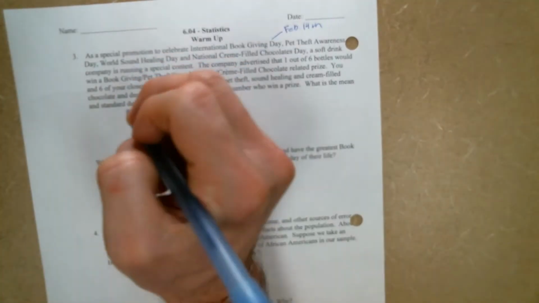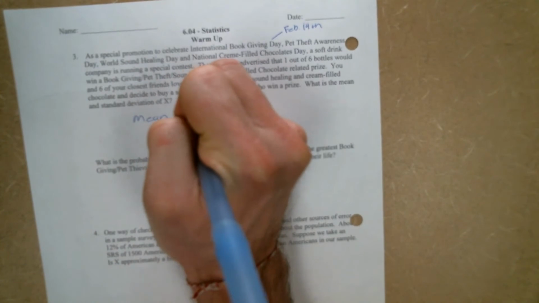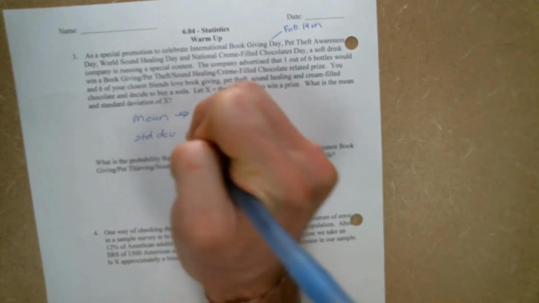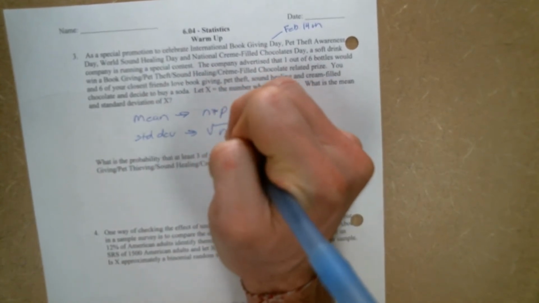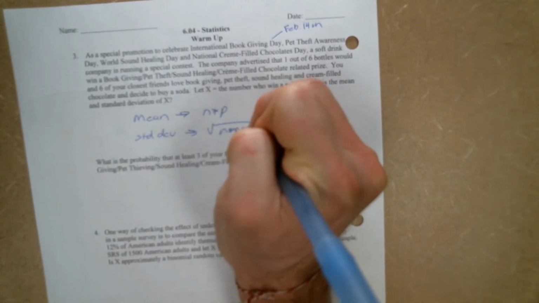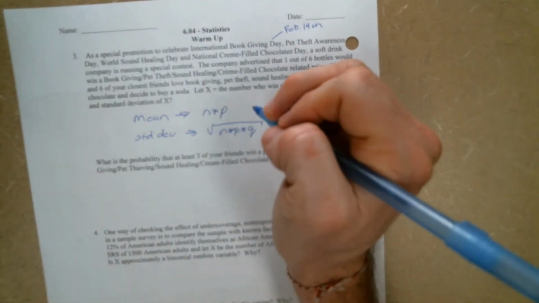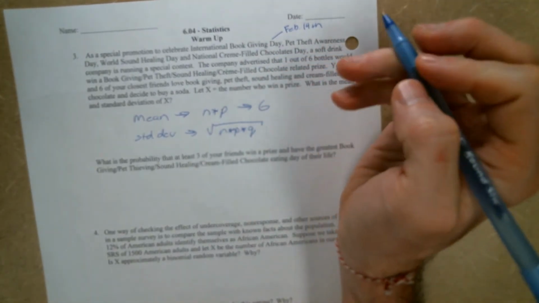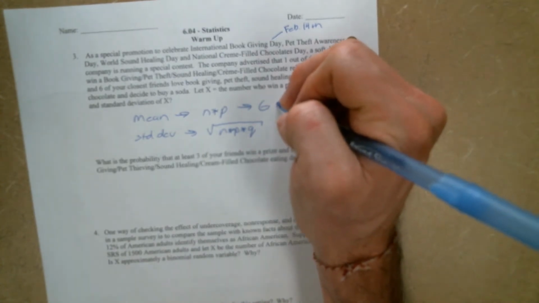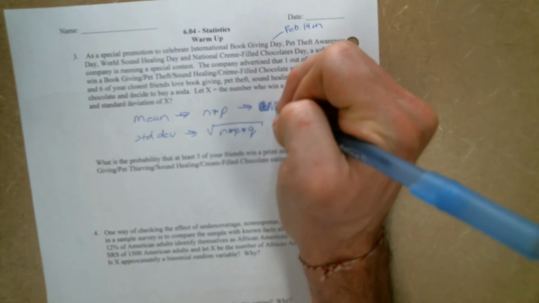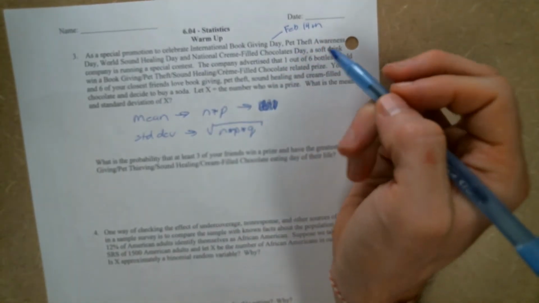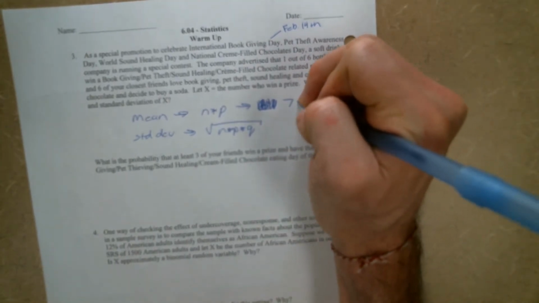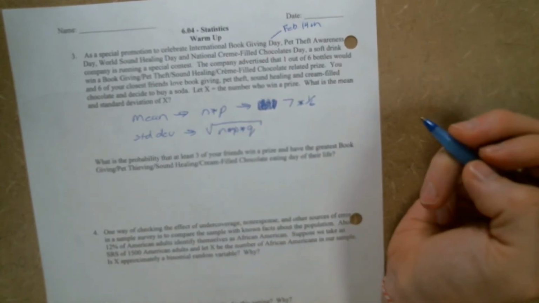So again, we know that our mean is n times p. We know that our standard deviation is the square root of n times p times q. n is our sample size. In this case, we have 6 friends. And the chance of winning or being successful, actually, sorry, we don't have 6 friends. It is myself and 6 of my closest friends. So our sample size is actually 7. And we have a 1 in 6 chance of winning.